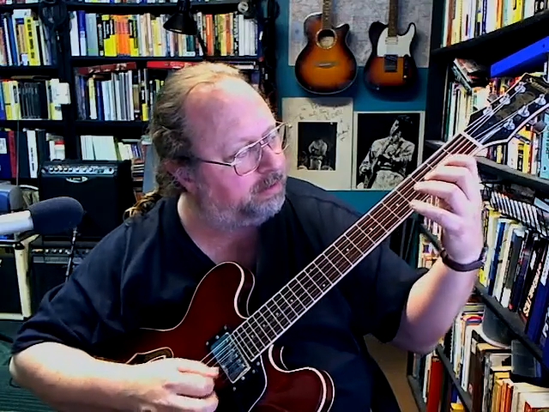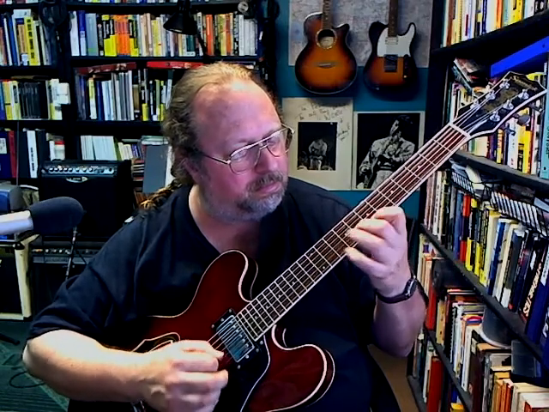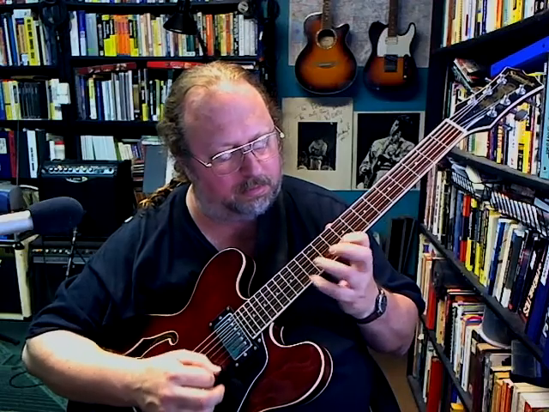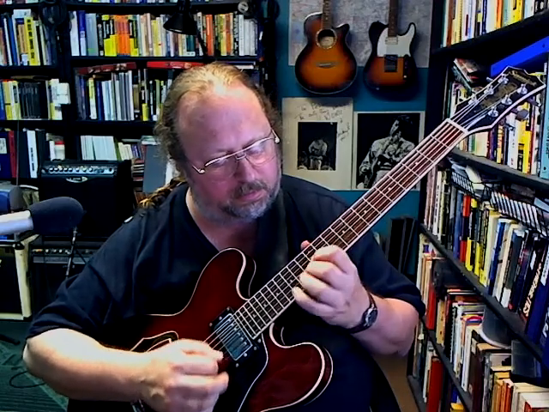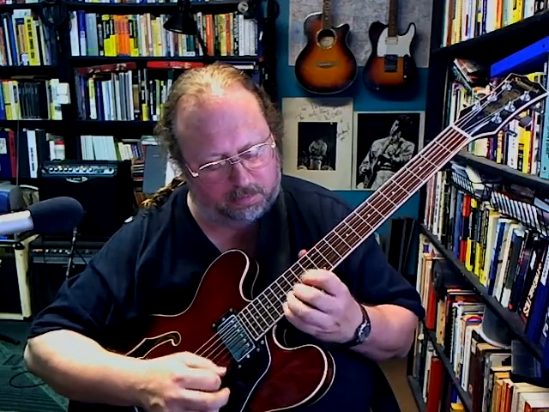So you got the next pattern, and you could alternate pick it down, up, or directional pick it. So that's 3 notes per string.